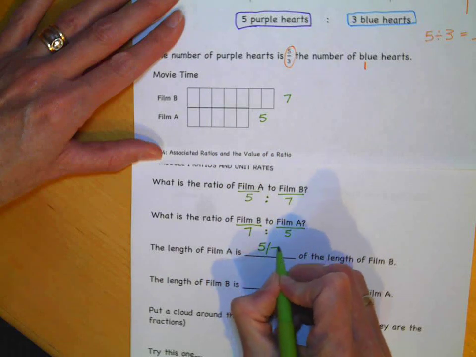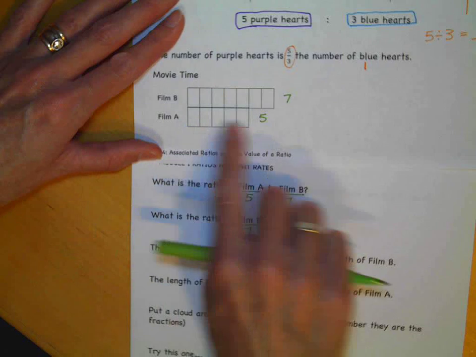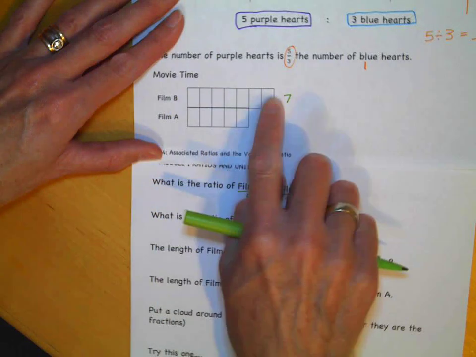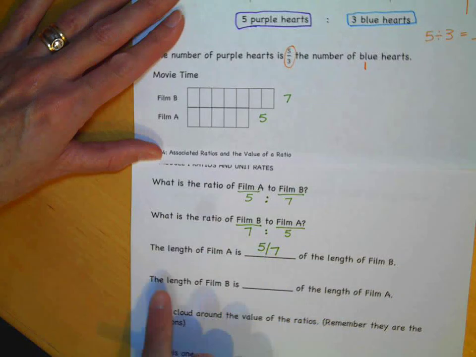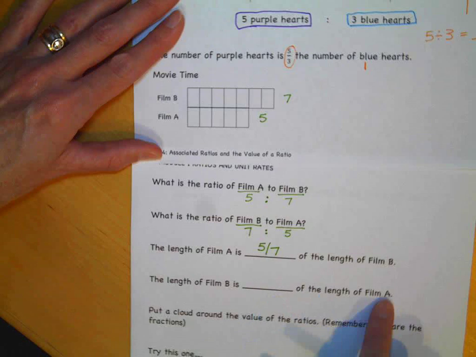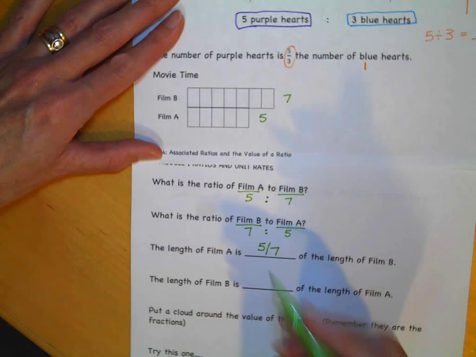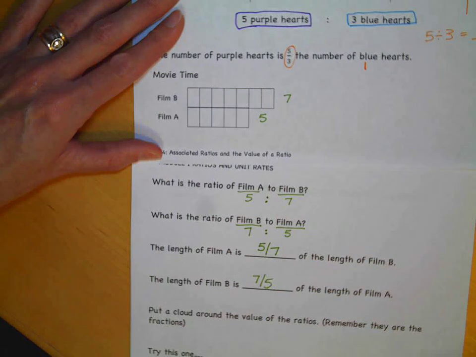So film A would be 5/7 the length of film B. Because look at the film, it's right here. We only have 5 out of B, which is 7, so it would be 5/7. Do you all see that? Then it says the length of B is blank the length of film A. It's longer. How much longer? 7/5. So this one would be 7/5.